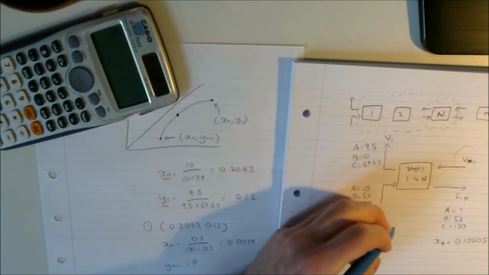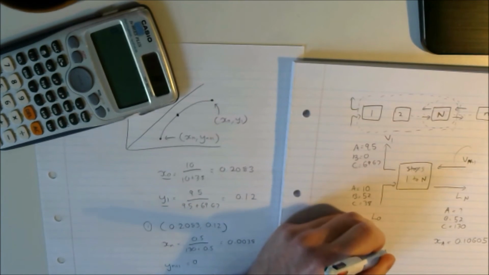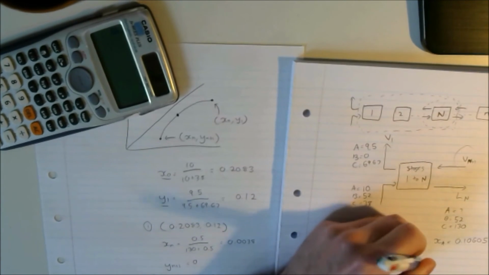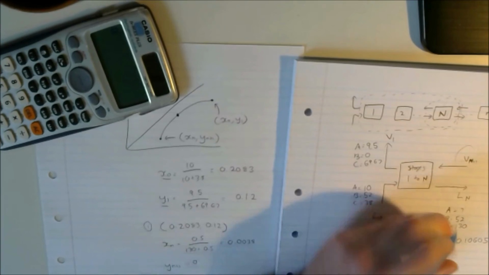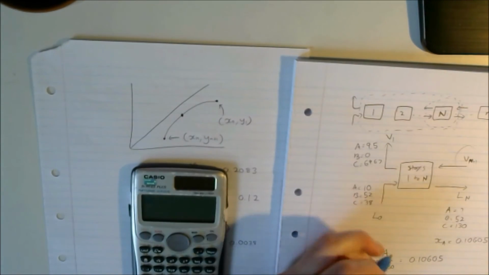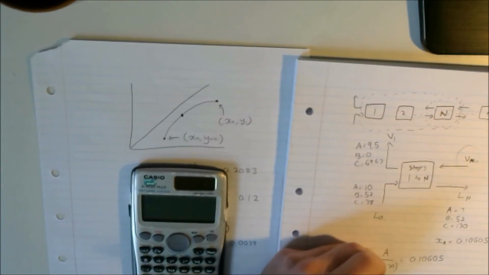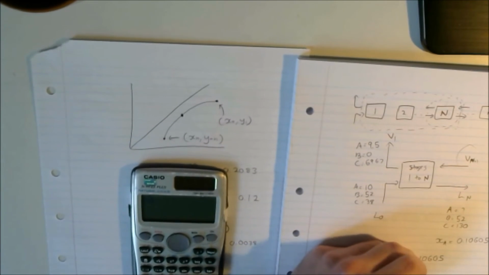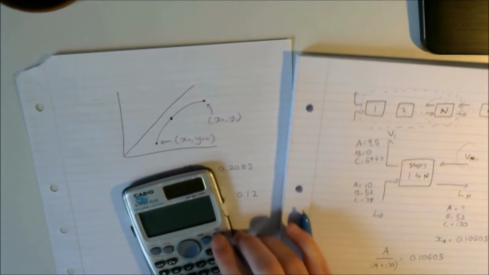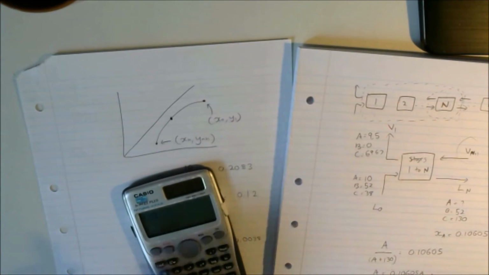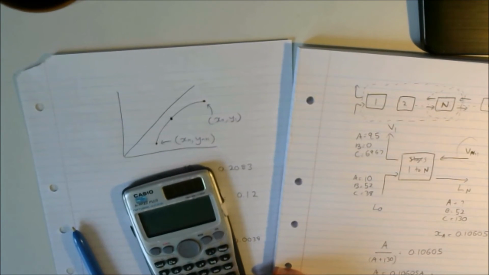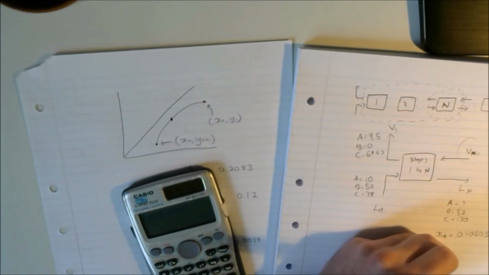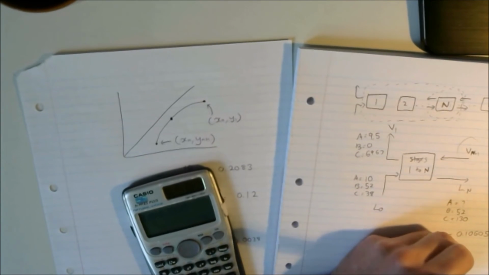We know that A divided by A plus 130 is going to be equal to 0.10605. So times each side by that, you get A is equal to 0.10605 times A plus 130, so 13.78.